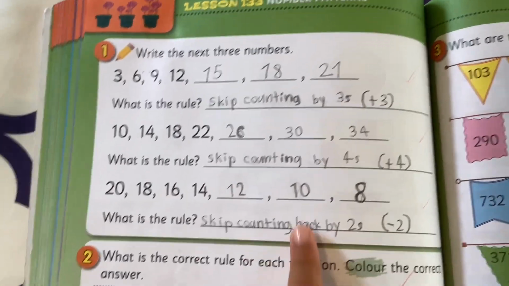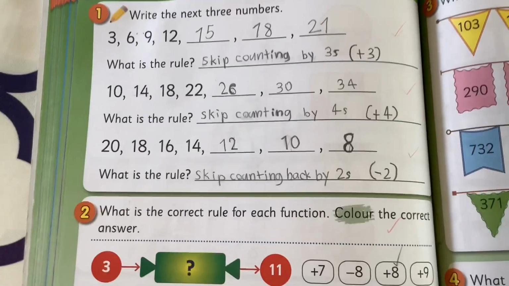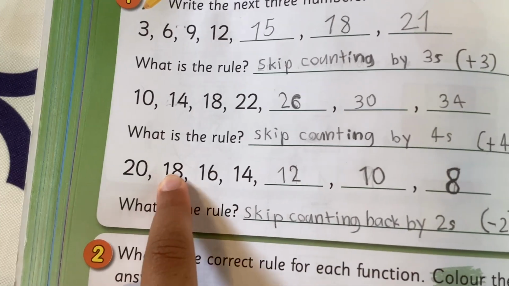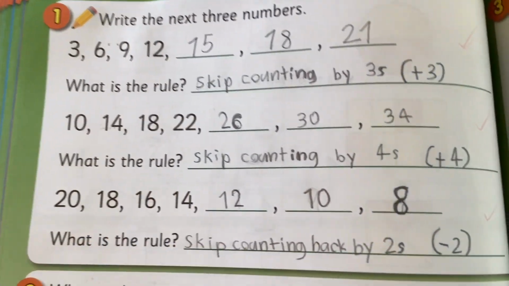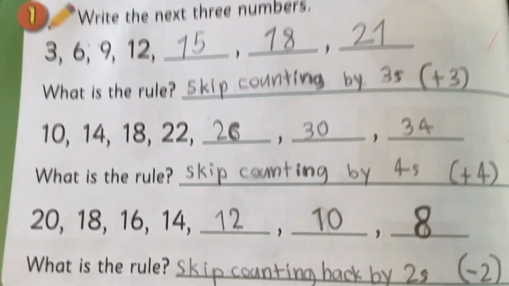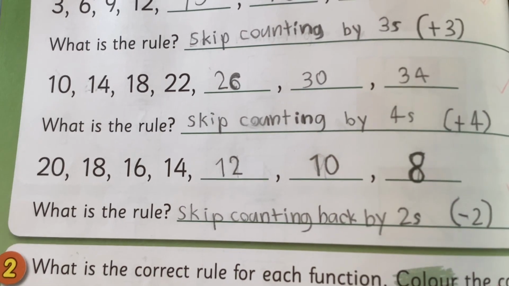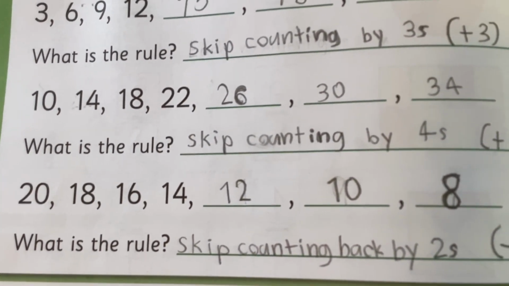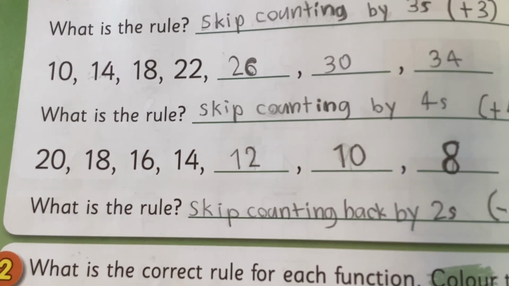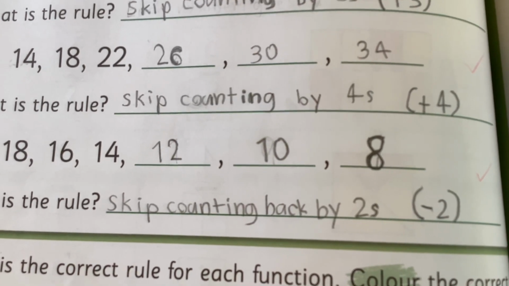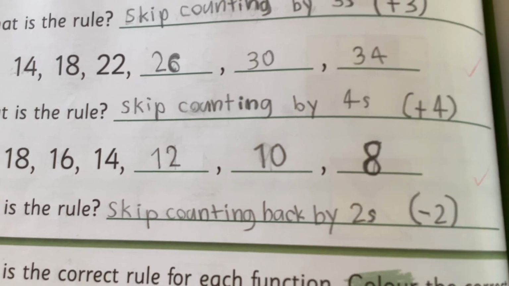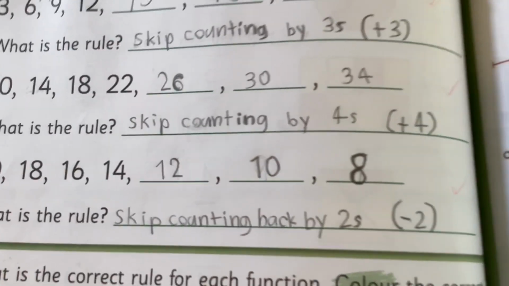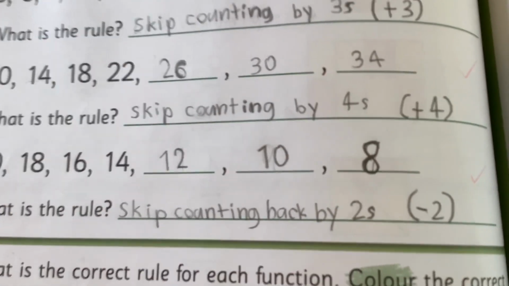For question 1, in this section of the question, I found the difference between 20 and 18 is 2, and the same with 18 and 16, and 16 and 14. I realized I was skip counting backwards, so I subtracted 2 from 14, which gave me 12, and 2 from 12, which gave me 10, and finally I subtracted 2 from 10, which gave me 8. The rule is skip counting backwards by 2 or subtracting 2.